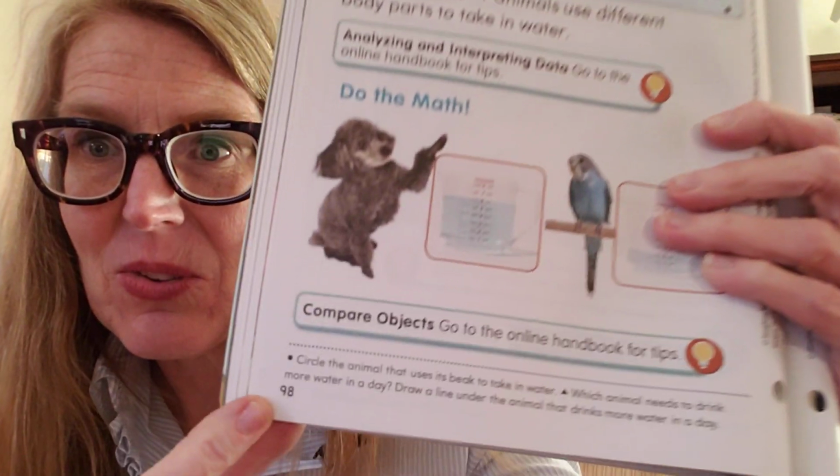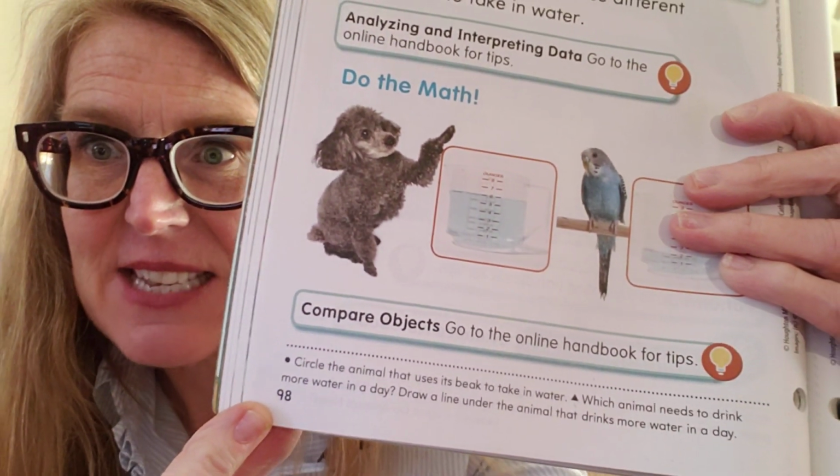So what I would like you to do is open up to page 98 in your science workbooks, okay? Page 98. We're going to do a quick little thing on water. Just a quick little thing, because the video, I think, explained everything very well. But what I want to do is talk about this page. So let's take a look at the three animals up at the top, okay?